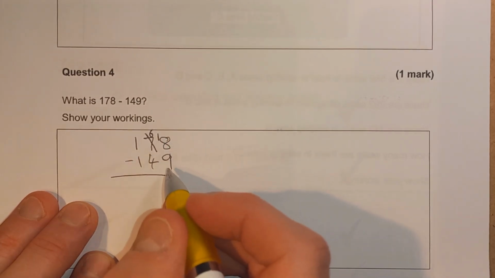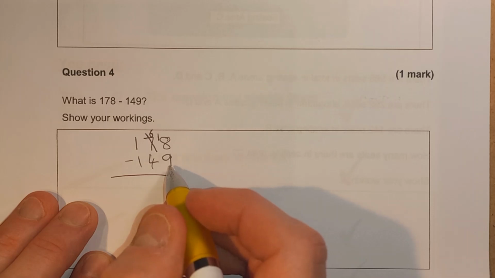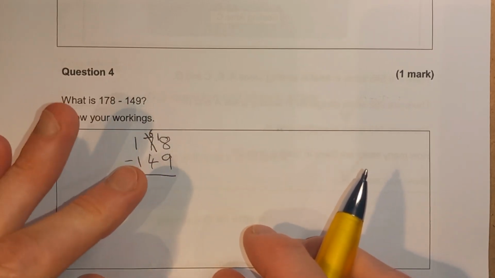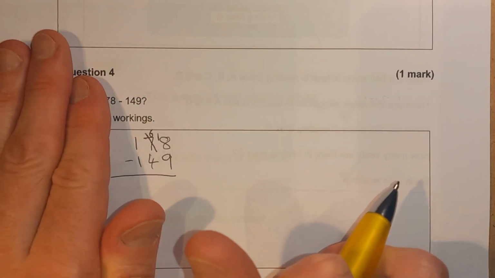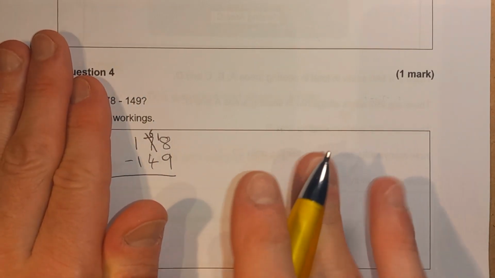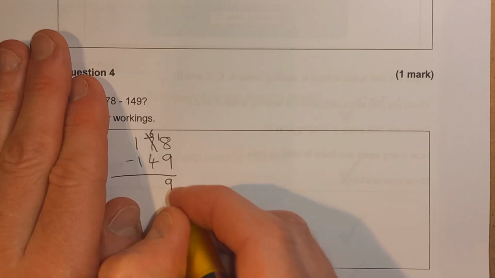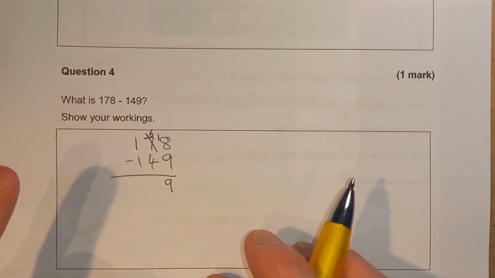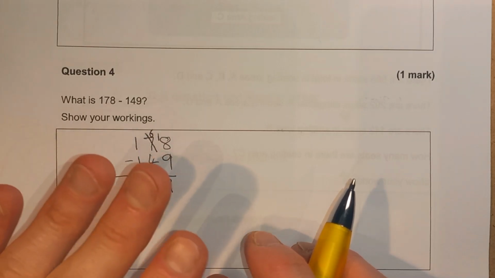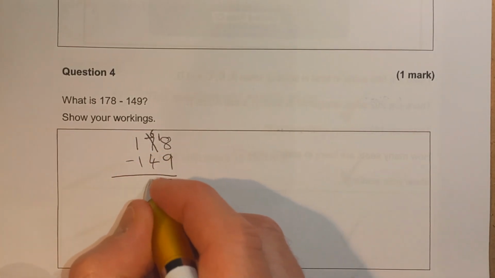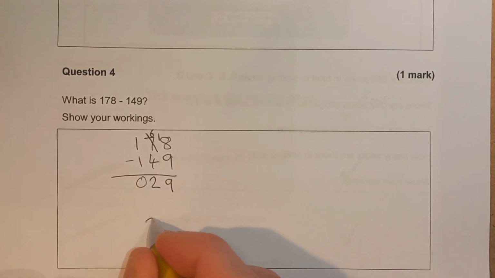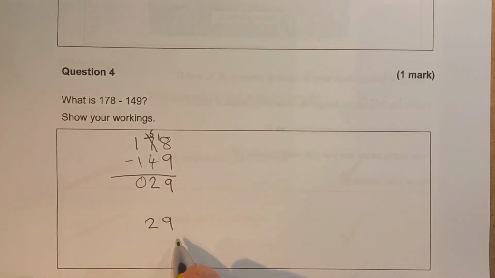Then we want 18 take away 9, so if we go backwards from 18, 17, 16, 15, 14, 13, 12, 11, 10, 9. So it leaves us with 9. 6 minus 4, so start with 6, 5, 4, 3, 2. And 1 minus 1 is 0. So we just get an answer of 29.